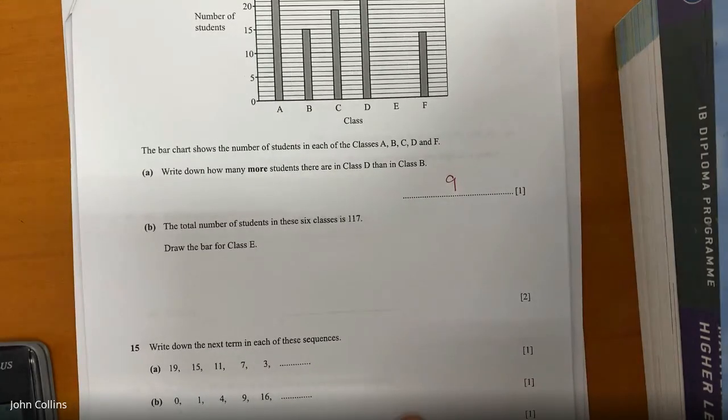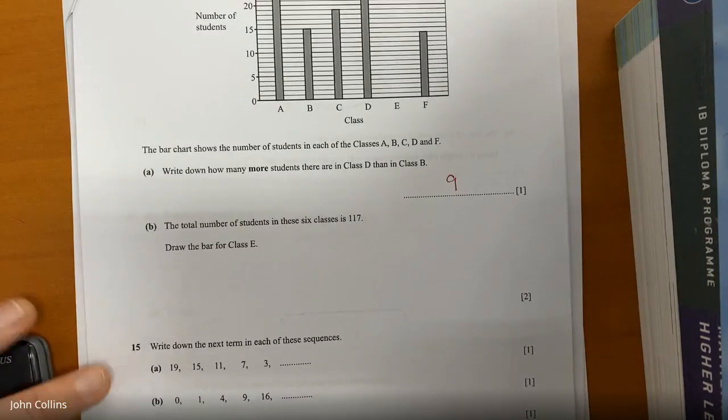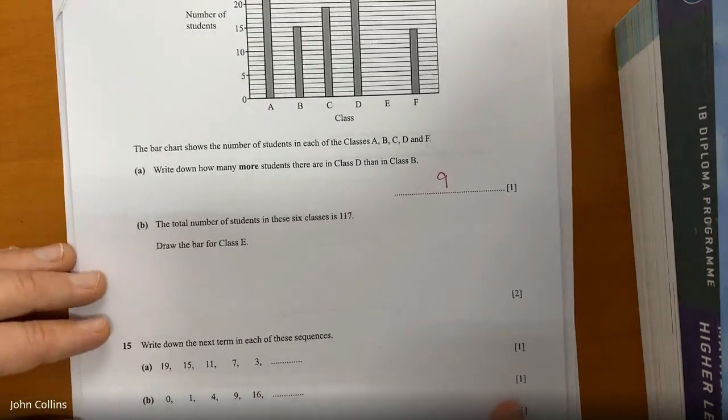So how many students were left for class E? Jenny, what did you get? 23. I don't think anyone would disagree. You got 23. Yeah, I think 23 is correct.